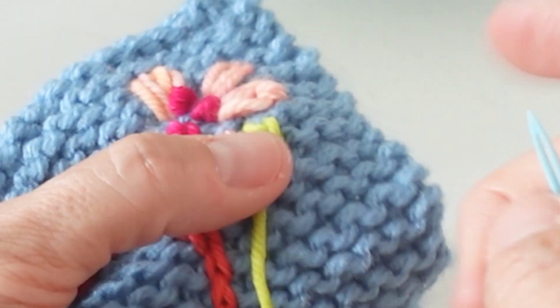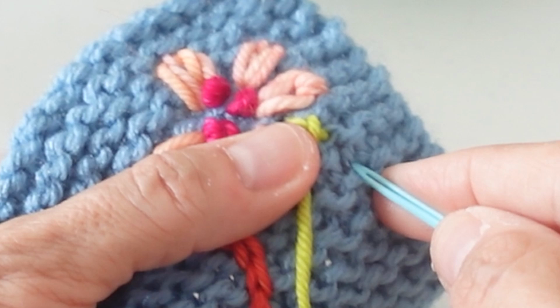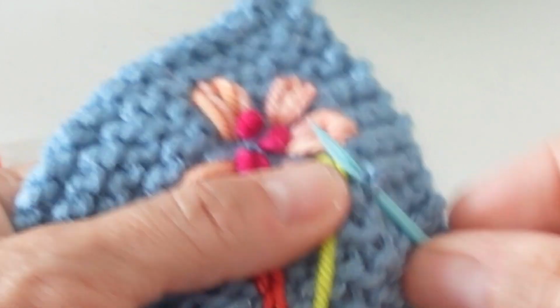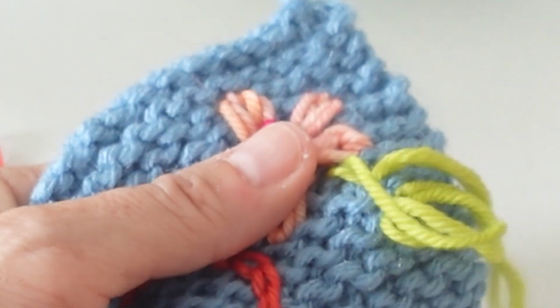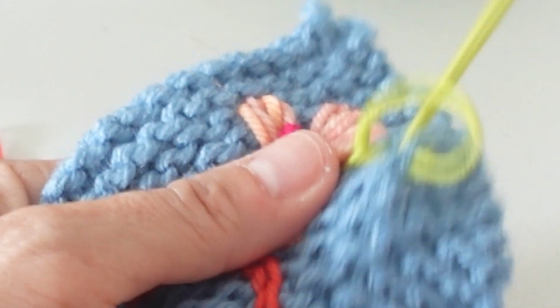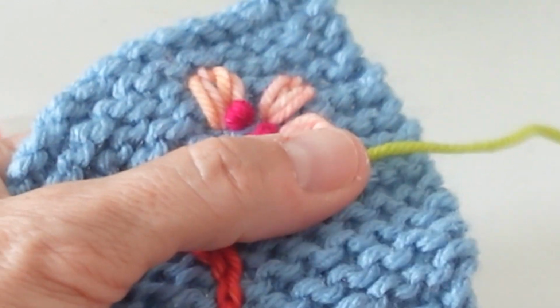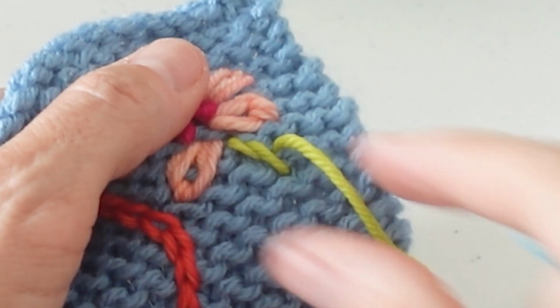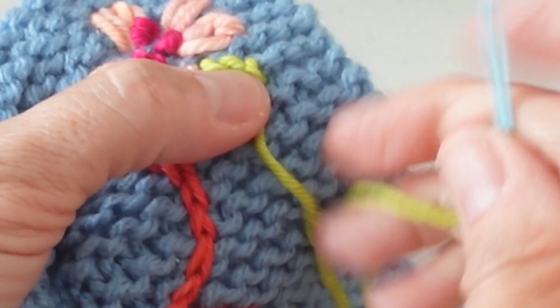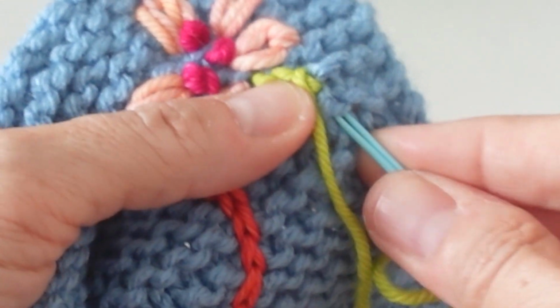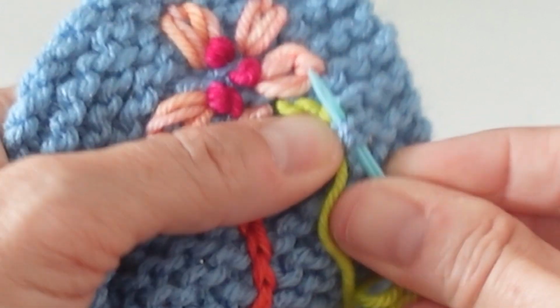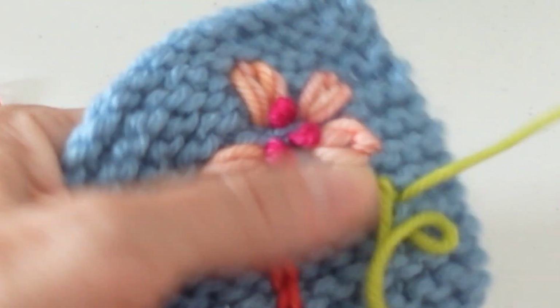Now go forward again, one ridge or stitch, insert the needle down, and then bring the needle back up at the end of the previous stitch that you made. The yarn should always be held with your left thumb so that it stays to the left of the work.